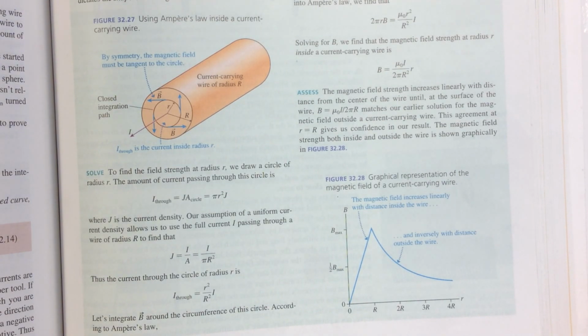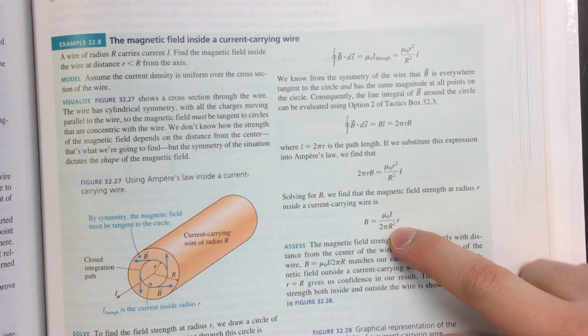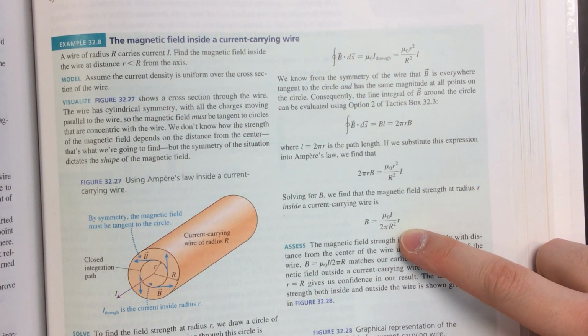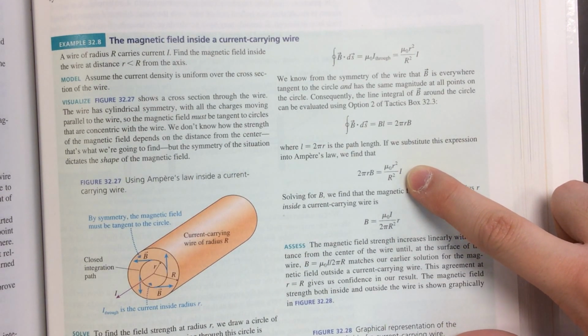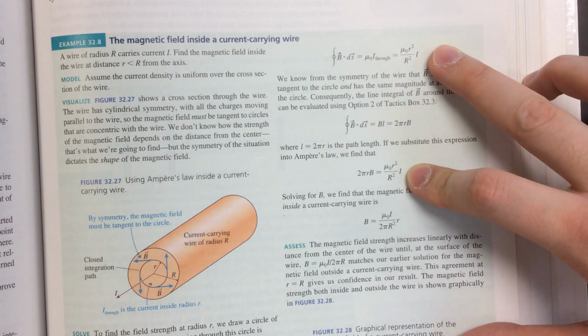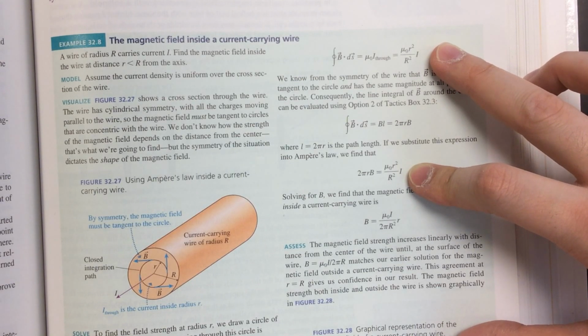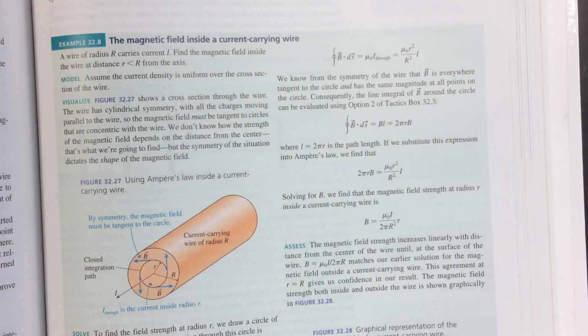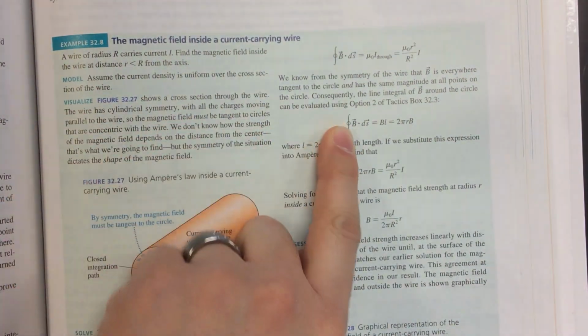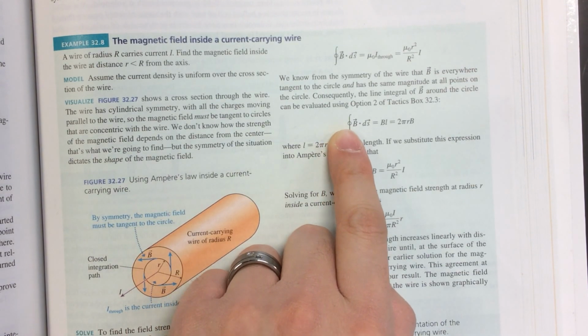I don't get how they got the equation for B. If you look at the equation for B of a wire, it's mu naught over 2 pi times I over D. Why do we not need to use the D? What equation are we using to get our integral B? We're not actually using that. We're solving for B. We're not actually substituting anything in for B.